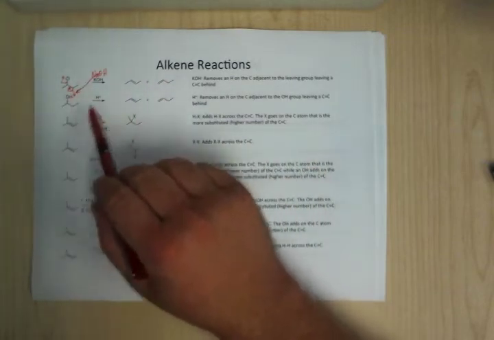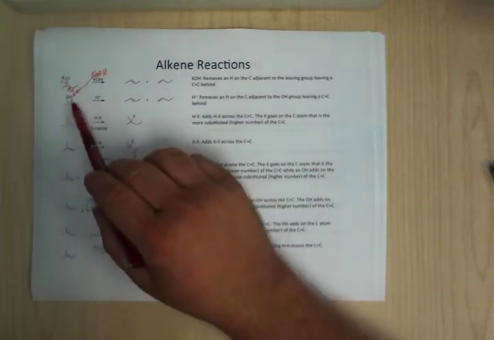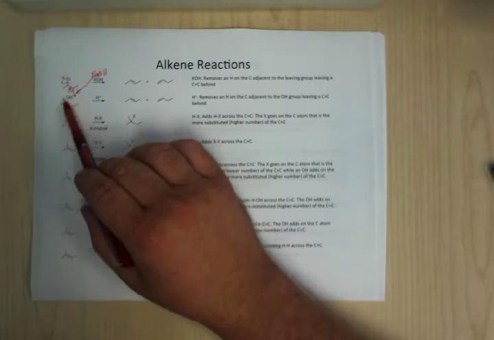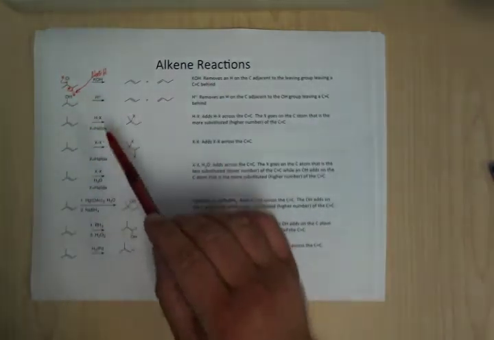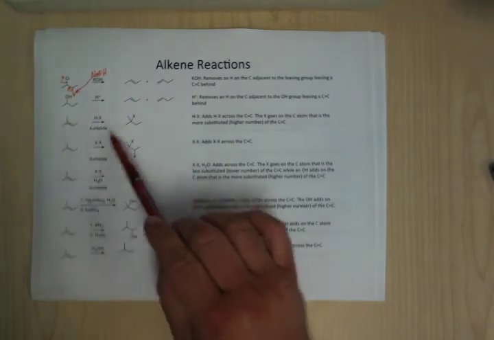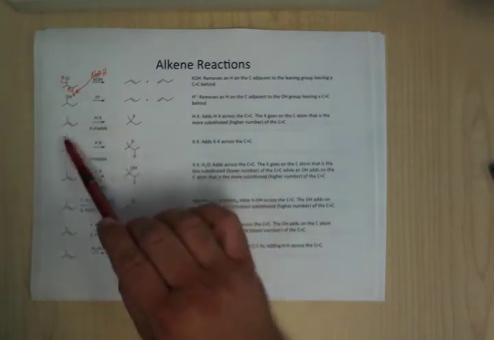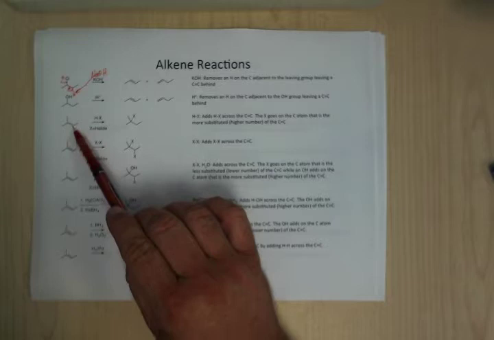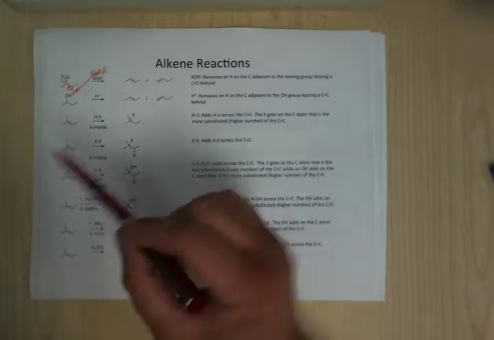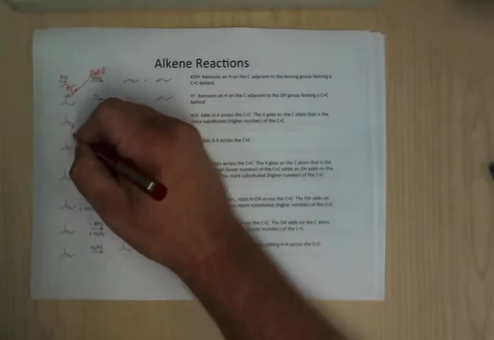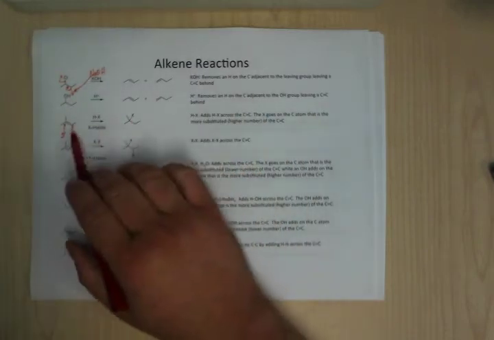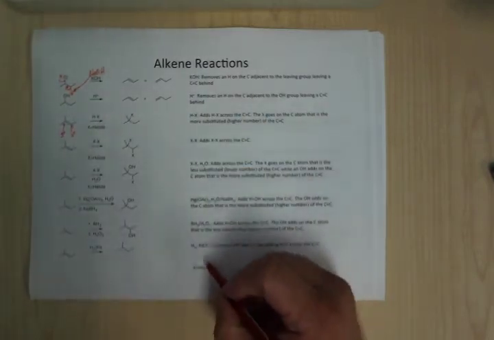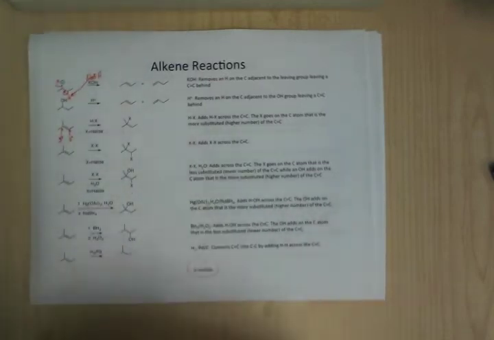You can also do the same sort of reaction with an alcohol here, an OH group, but you do it in acid, and it gives the same results. You can also add to the alkene once you have it. You can add HX across it. H goes on the lower number side, X goes on the higher number side. This is secondary, this is tertiary.